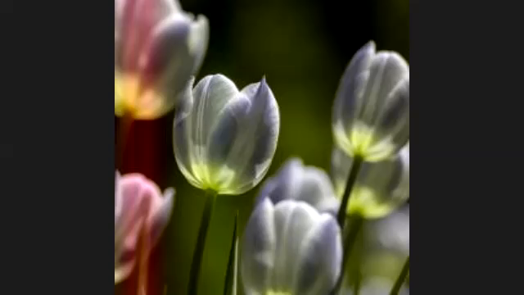There are three corners. The one opposite the base is called the point, P-O-I-N-T, point.